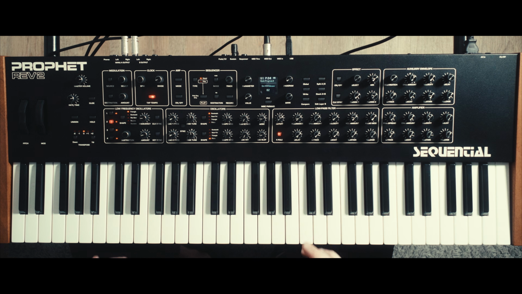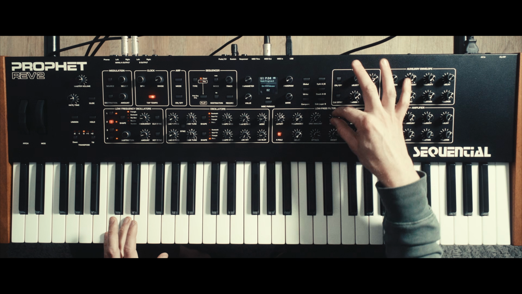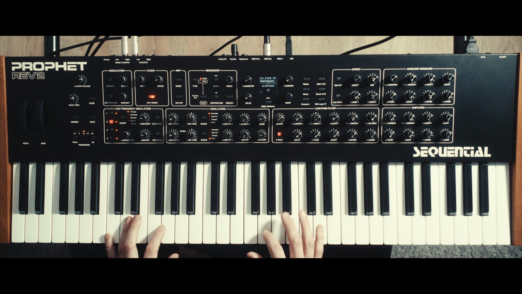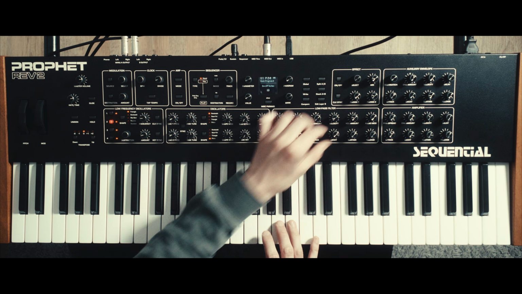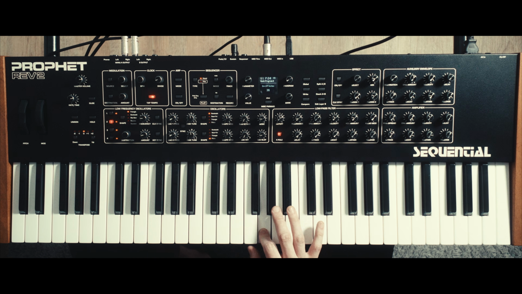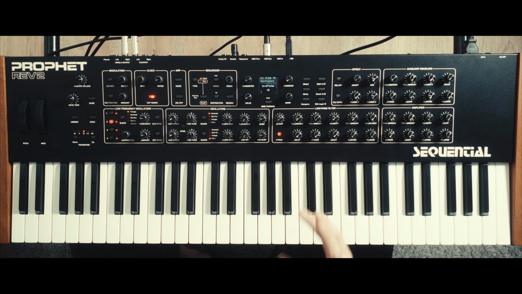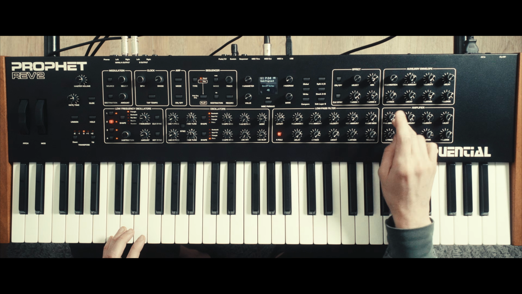Right, that's it for the basic filter shape, more or less. Maybe a bit of velocity, so whenever I press the key harder, the filter opens up more. And now let's move on to the panning.